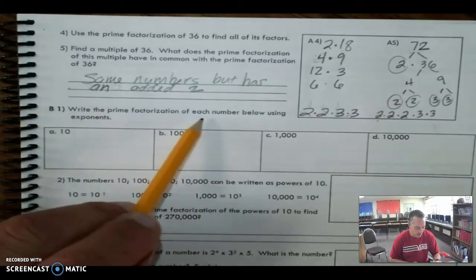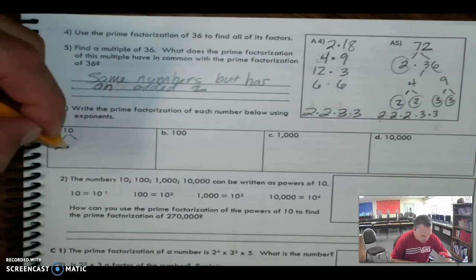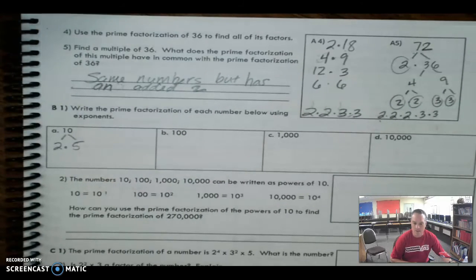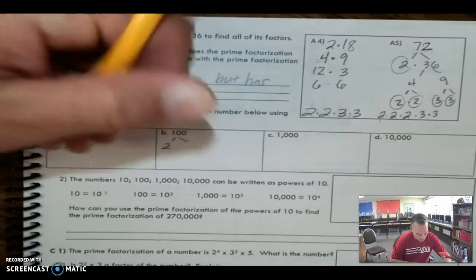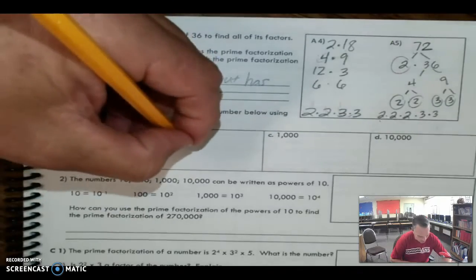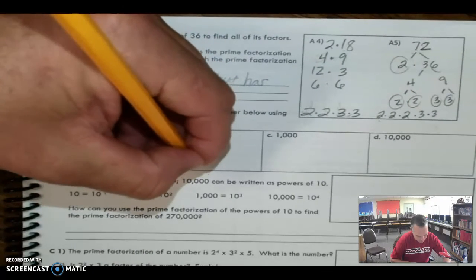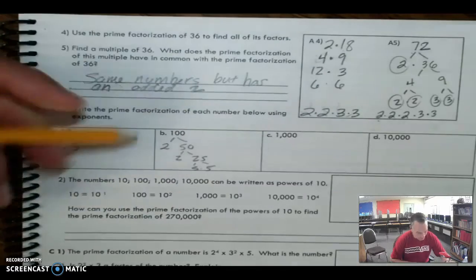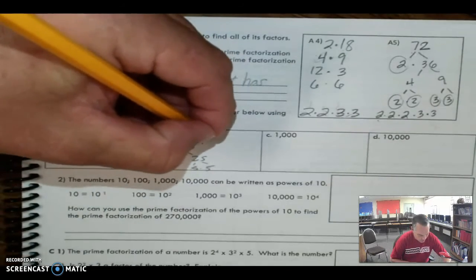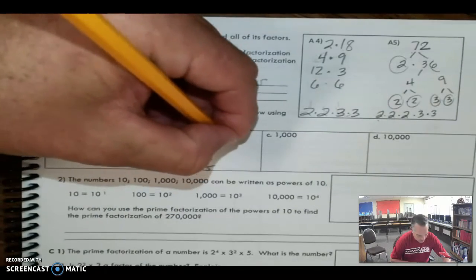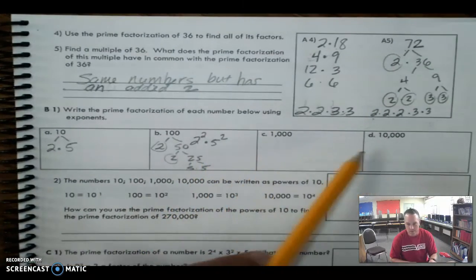So down here, write the prime factorization of each number below using exponents. So here we go. 2 times 5. Can't use any exponents there. This is going to be not 2 times 50, sure we could do that, but 2 times 25 and 5 times 5. So I have 2 to the second times 5 to the second. Okay, so you're going to keep going and see if you can continue on.